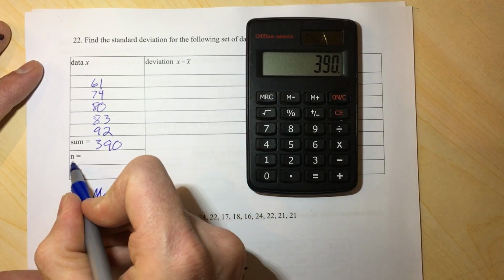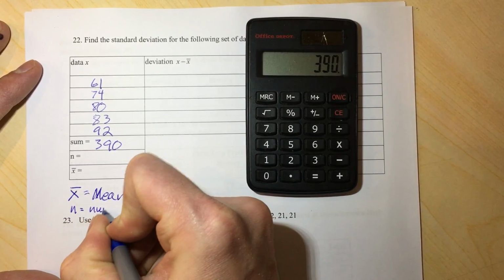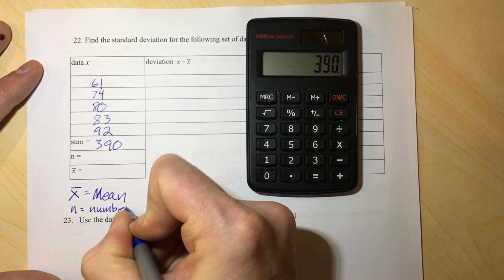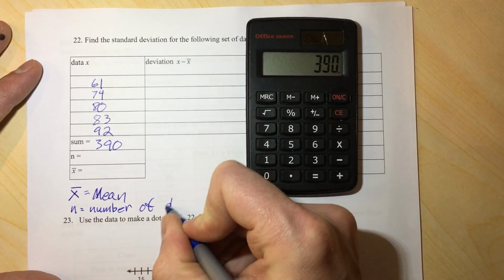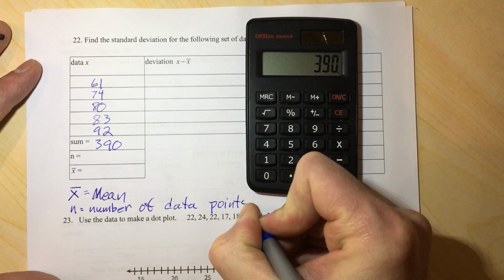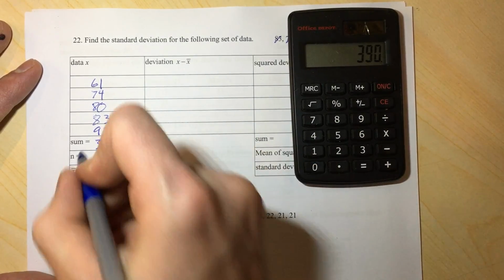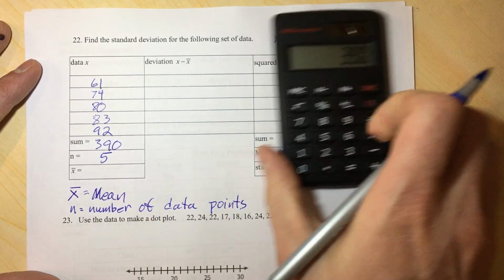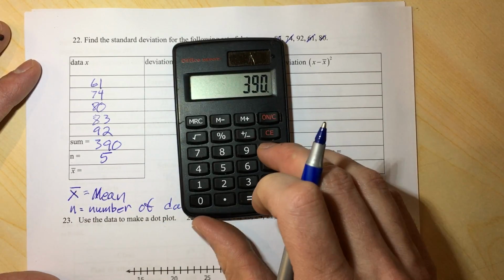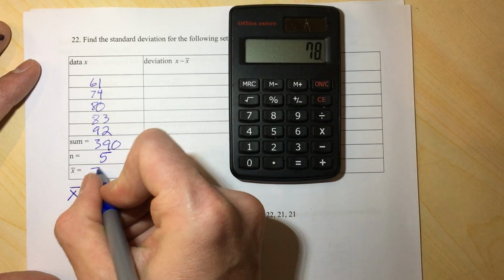And then our n is the number of data points. And number of data points, well, that's 1, 2, 3, 4, 5 data points, so we've got 5. So we're going to say 390. We got our 390 already in the calculator. So 390 divided by 5, and that is 78.